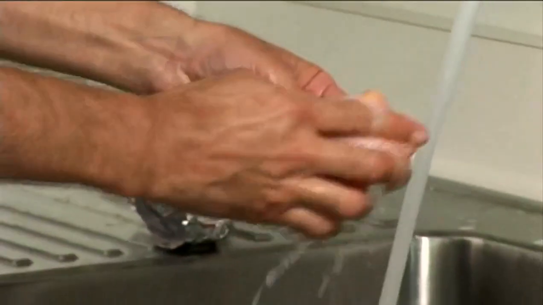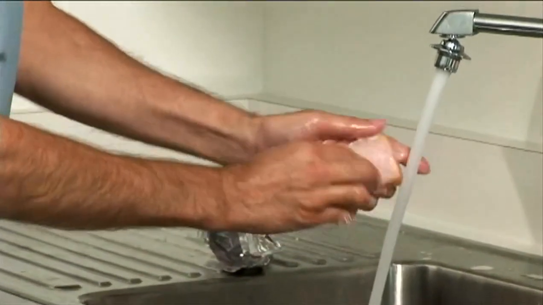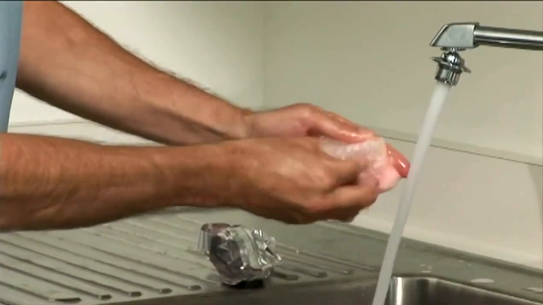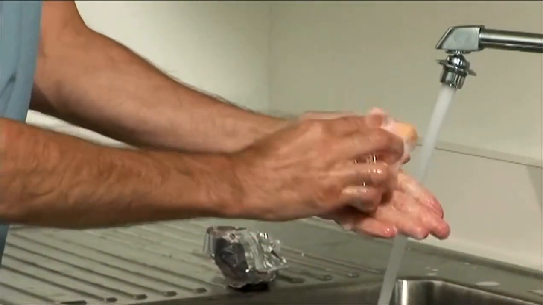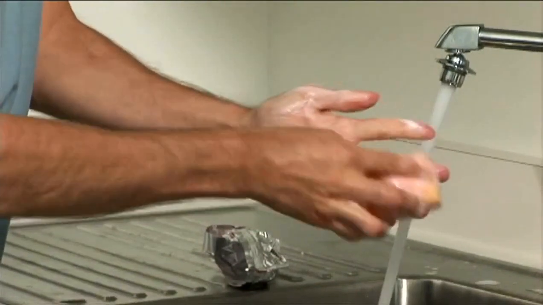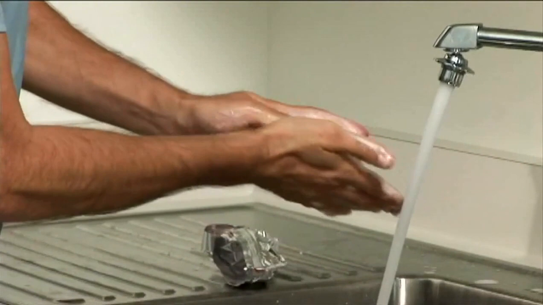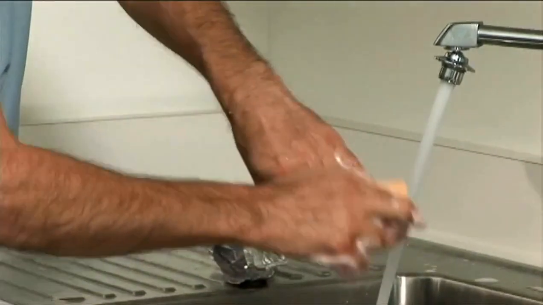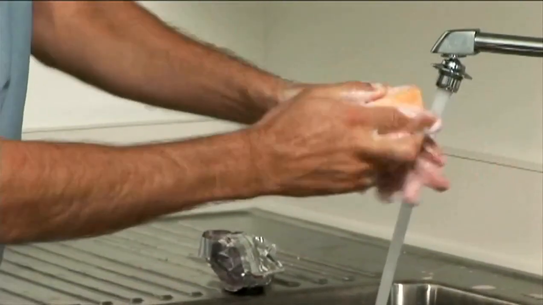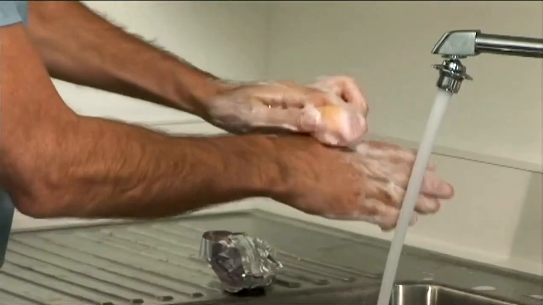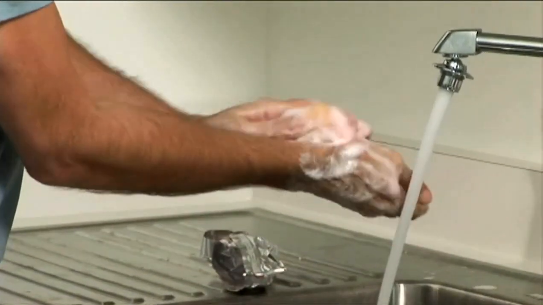The scrubbing should be started around the fingertips. Then, moving upward to the palm and the back of your fingers. Then, back of the hands, wrists, then forearms.